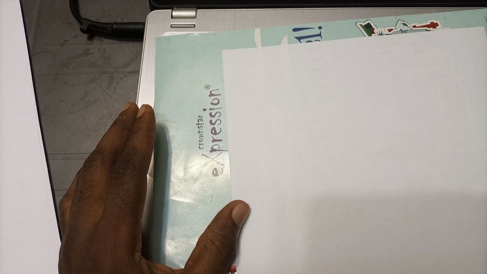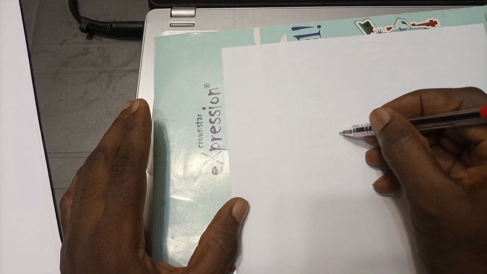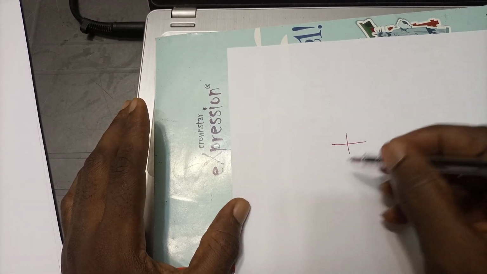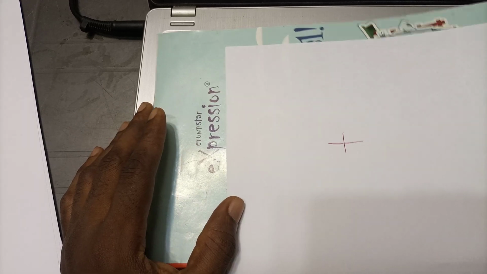Question 9 says a ship is 3 kilometers due east of a harbor. So you start from the harbor. Okay, you start from the harbor.